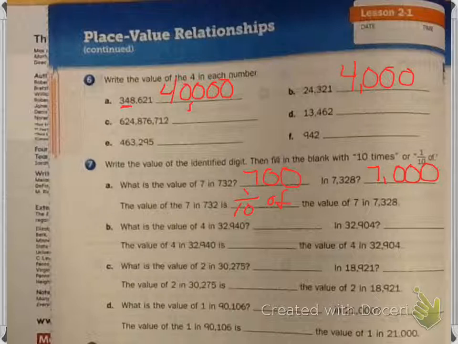Let's look at B. What is the value of 4 in 32,940? The value is 40 because it's in the 10 spot, so I have 4 tens, which is 40. In 32,904, it's worth 4 because it's in the 1 spot, so there are 4 ones. So the value of 4 in 32,940 is 10 times the value of 4 in 32,904 because 4 times 10 is 40. Try C and D on your own.